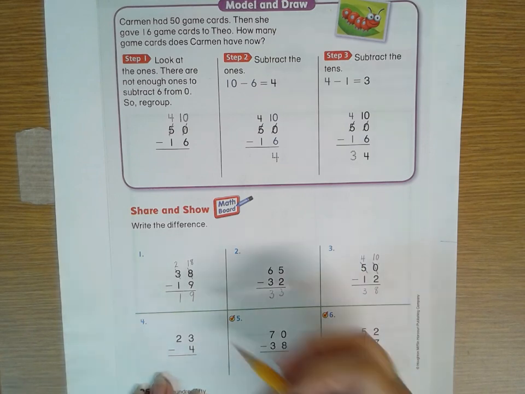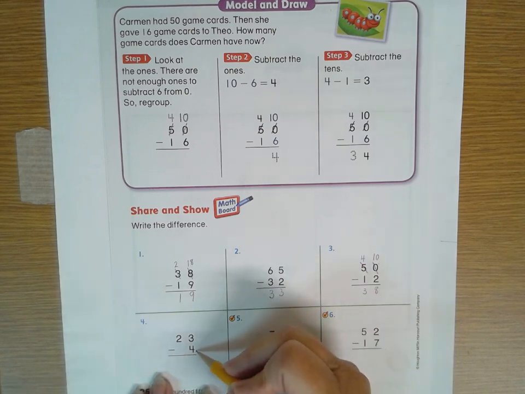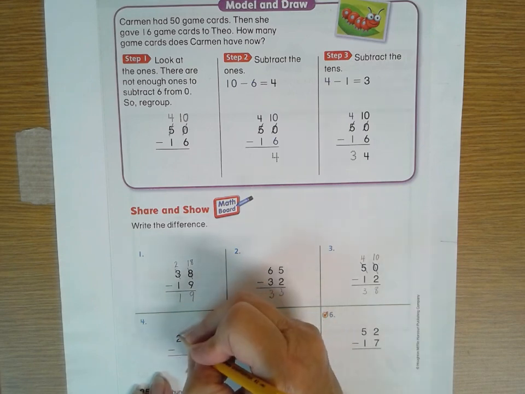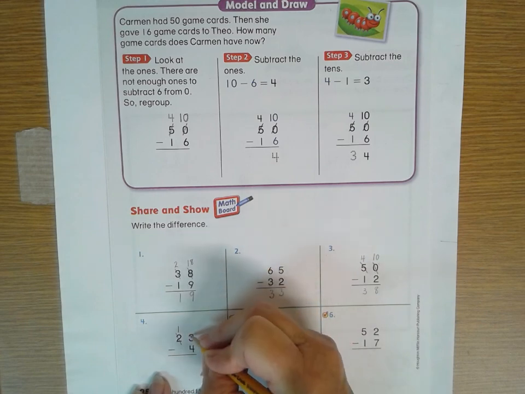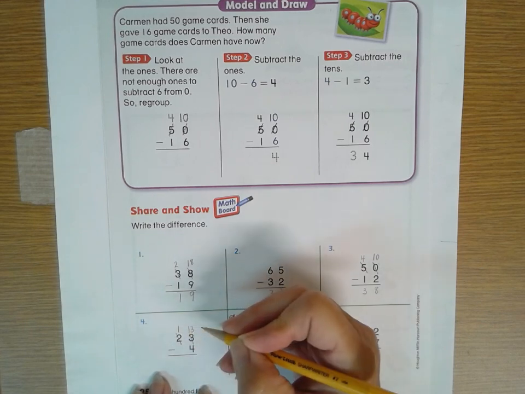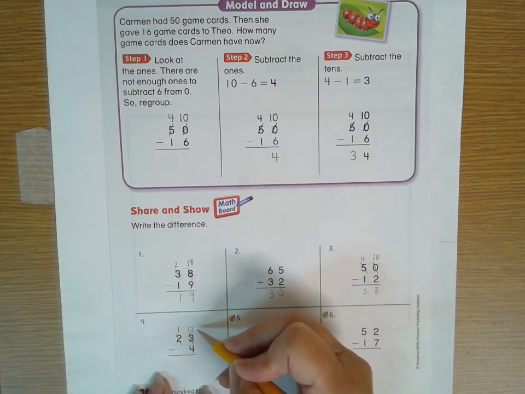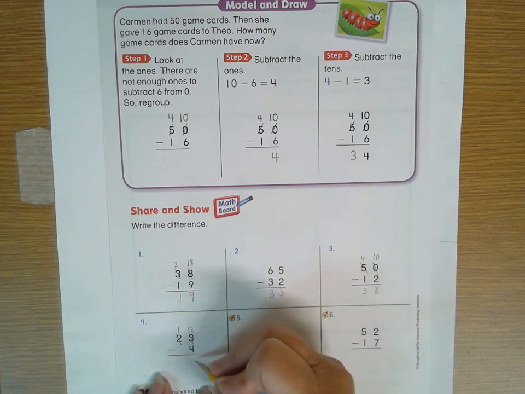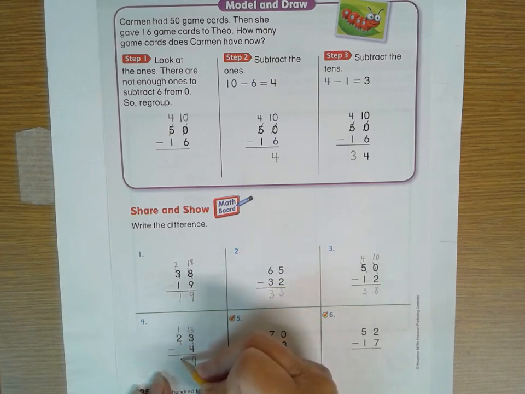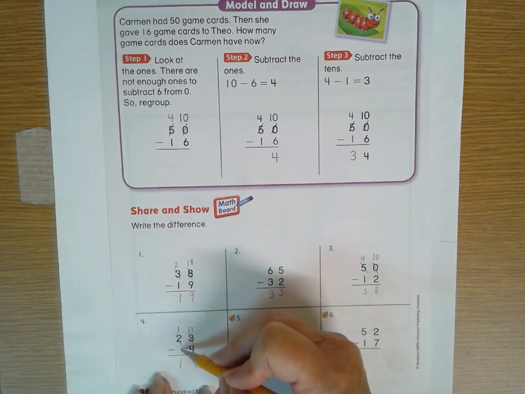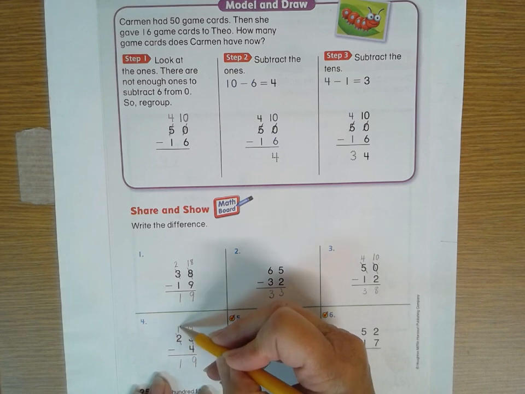23 minus 4. The ones place is 3 minus 4. Do we have enough? No. So we'll go to the tens place. Instead of 2 tens, we will have 1 ten. And instead of 3 ones, we will have 13. 13 minus 4 is 9. 1 minus nothing is 1. See, there's no digit there, so we have to bring that number down.